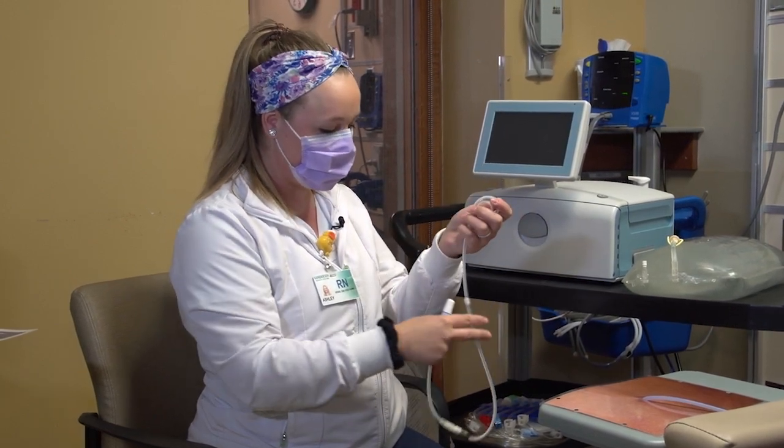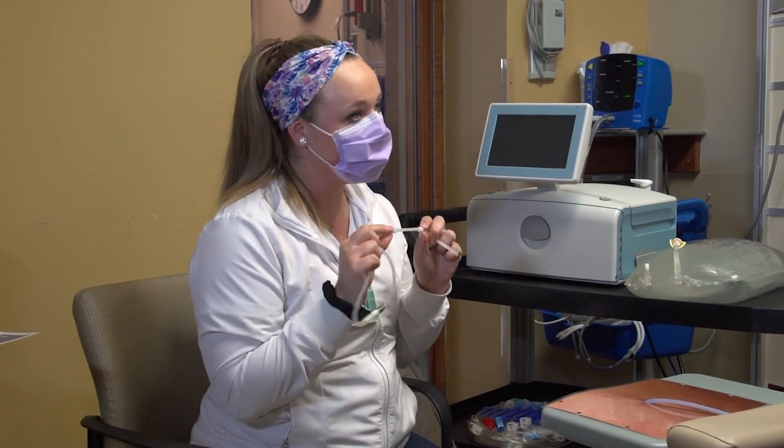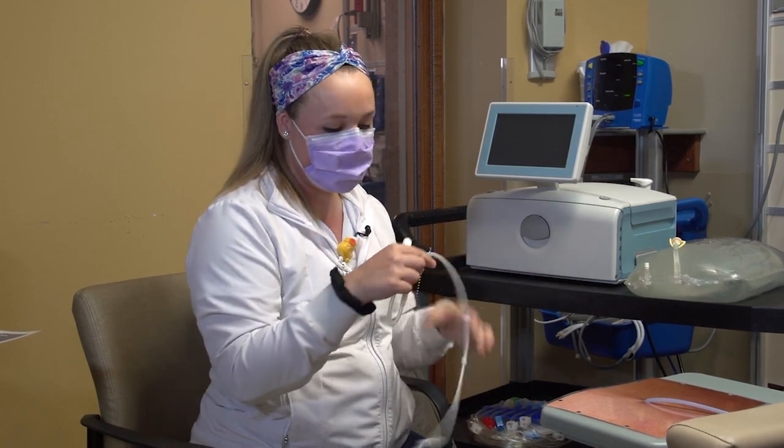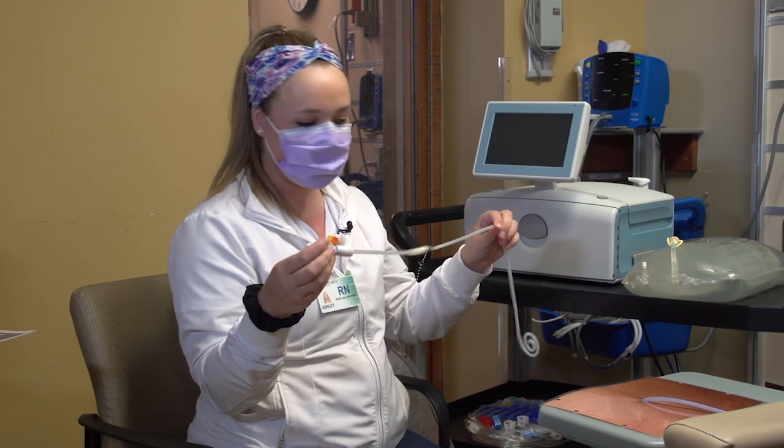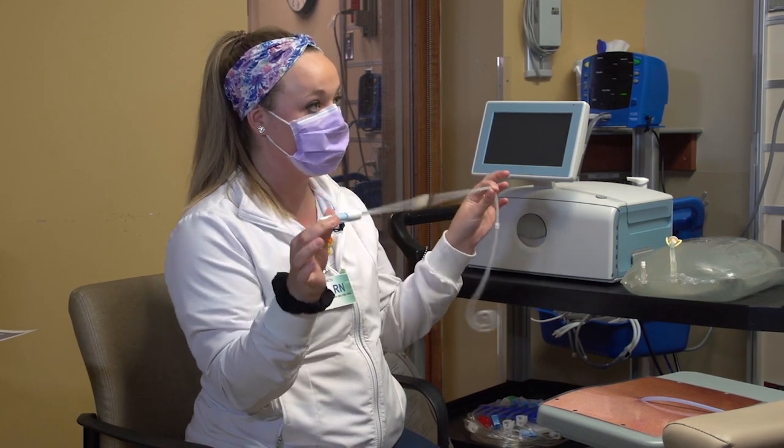It's got cuffs here to kind of hold it in place. And then this is about how much you would maybe see coming out of your abdominal cavity.